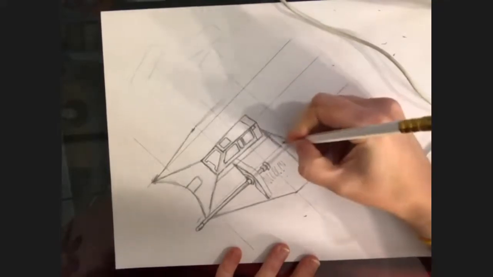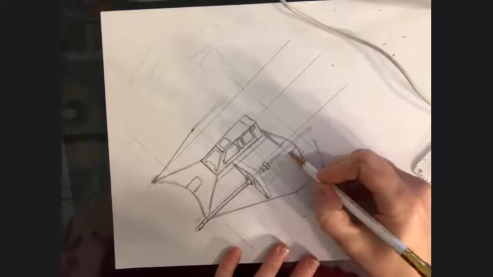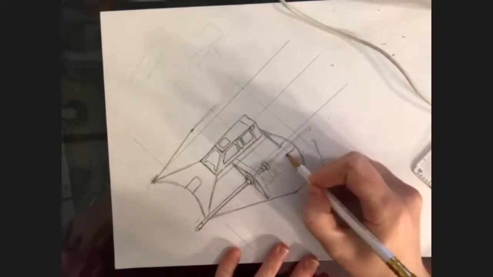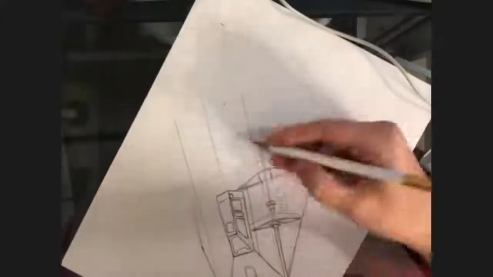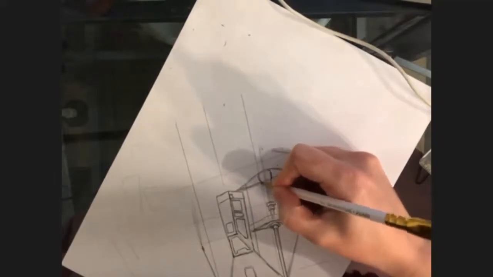Okay. Our circular section here coming out. I'm going to turn it to the side so I can make sure this doesn't look wonky. Make sure I have a good shape.